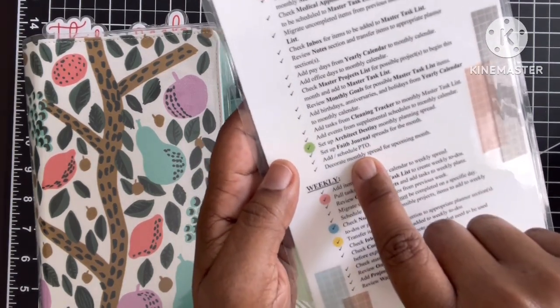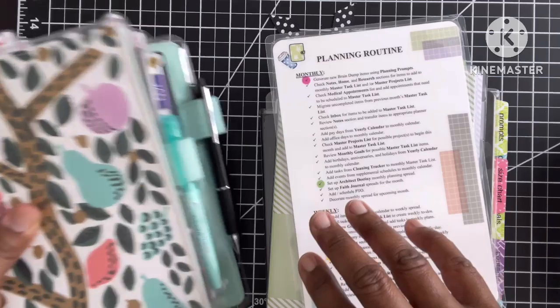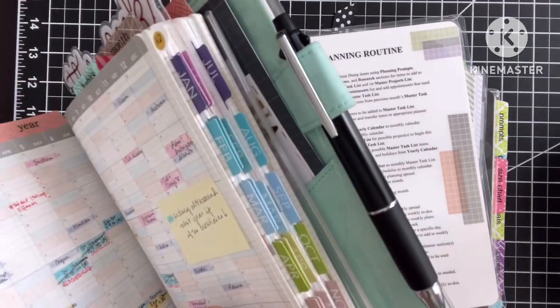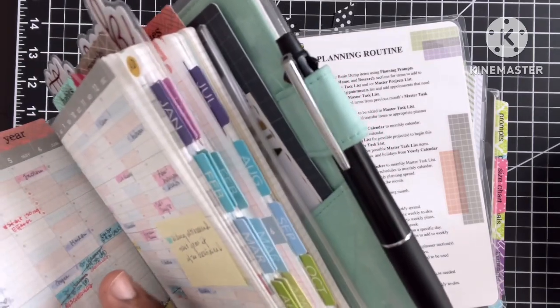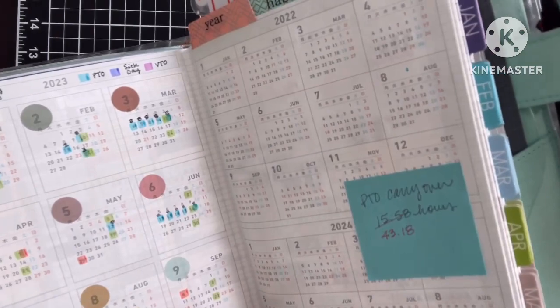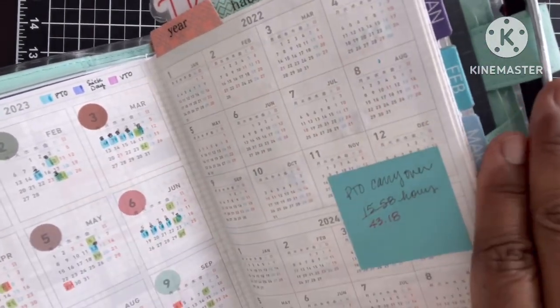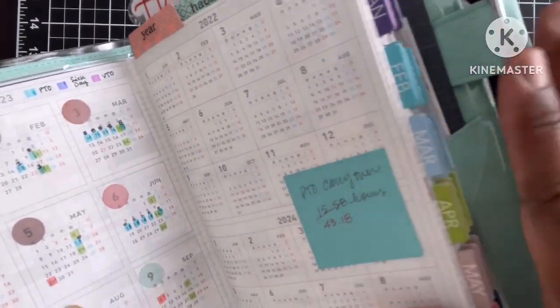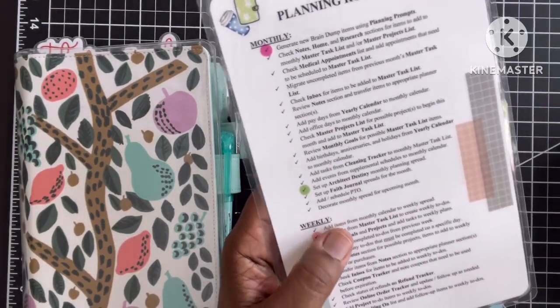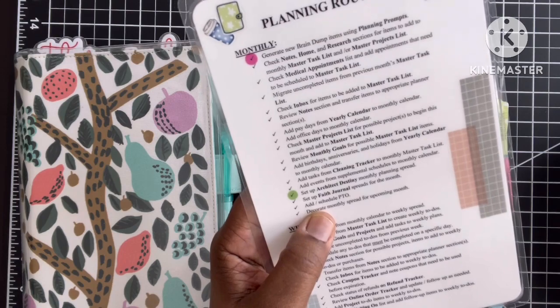Add or schedule PTO, and I kind of showed you where I go to look for that. If I know I'm going to be taking time off in June, like we're going to the beach this month, then I need to make sure I request those days off. And so I make myself a note to add or schedule any PTO for the month that I plan to take.